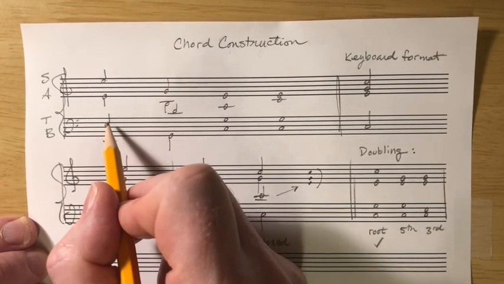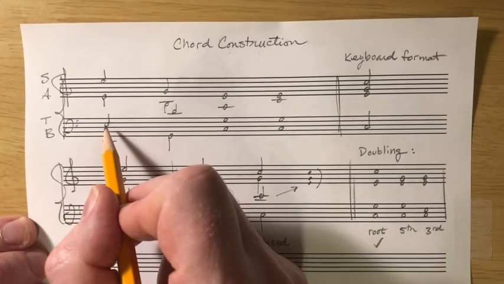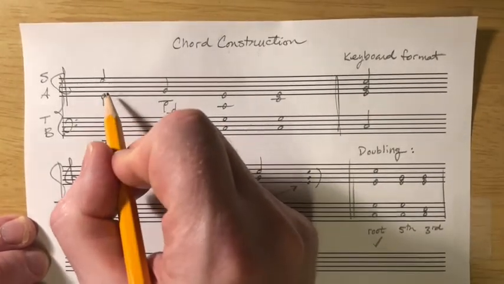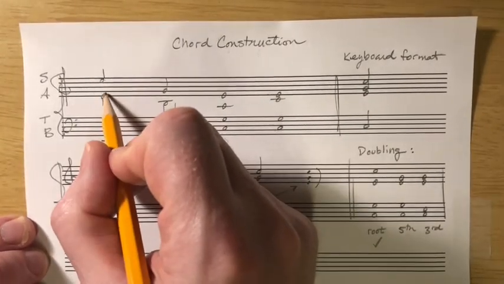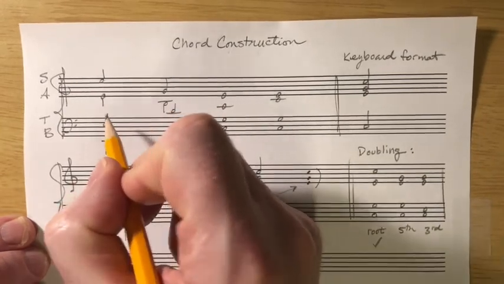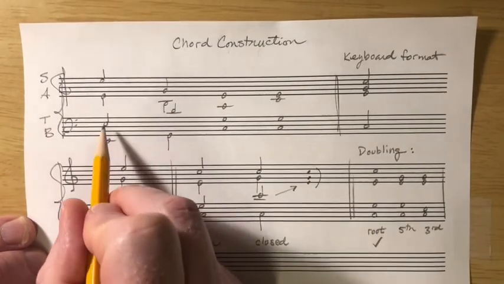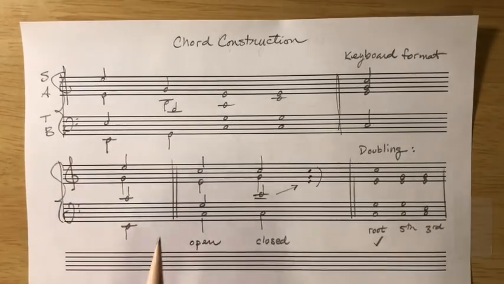We don't write more than an octave between adjacent upper voices. Soprano and alto are adjacent, that is, they're next to each other. Alto and tenor are adjacent. We can go up to 2 octaves between the tenor and the bass.